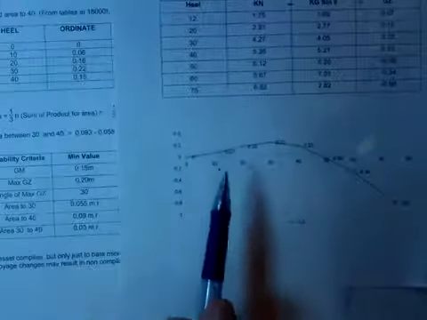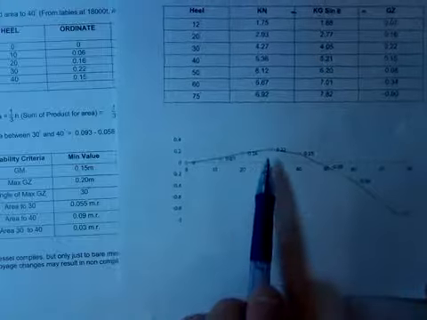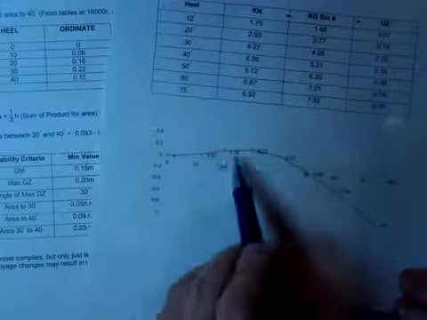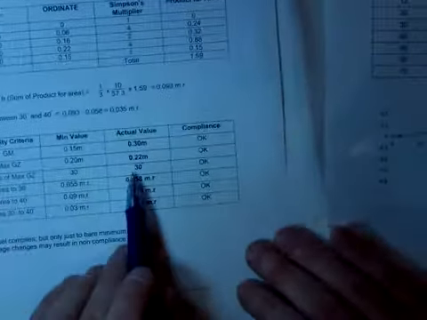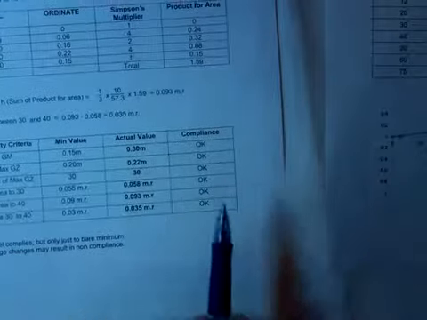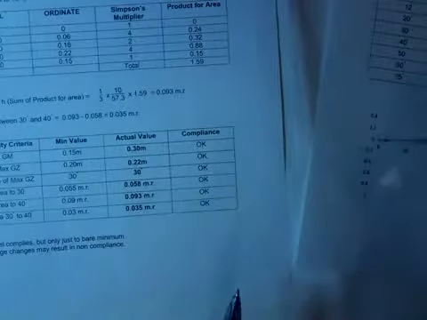Well, we can see that the angle of maximum GZ occurs at 30 degrees, and it's 0.22. If we look at our values here, 30 degrees, 0.22, you can see it's the maximum value. So it just complies with those two.